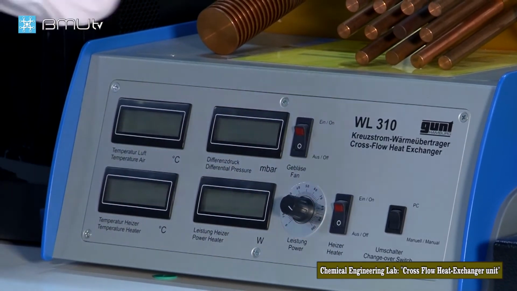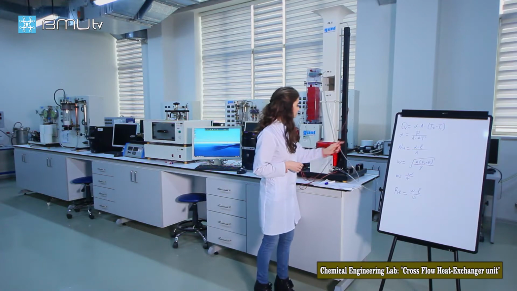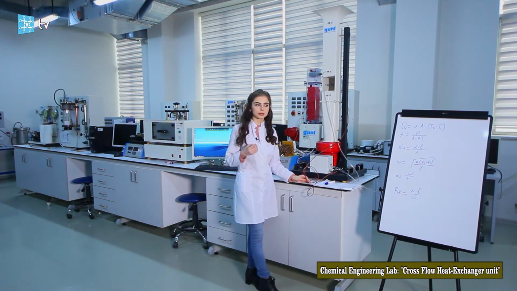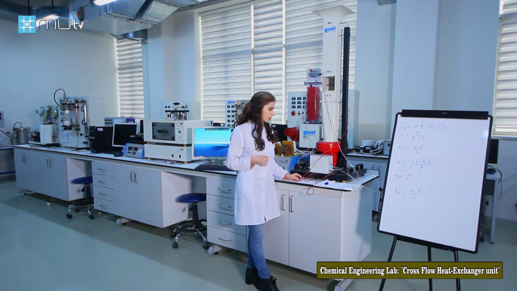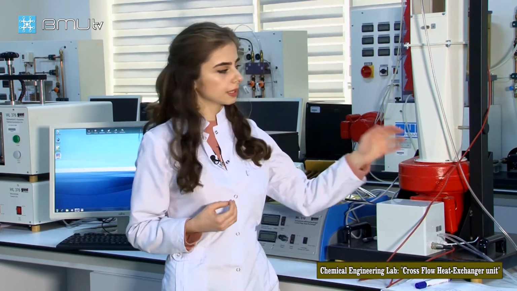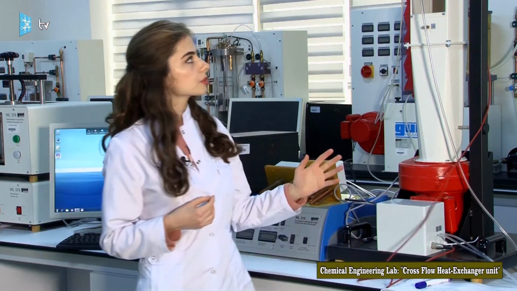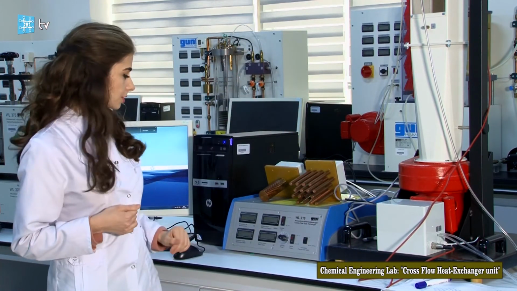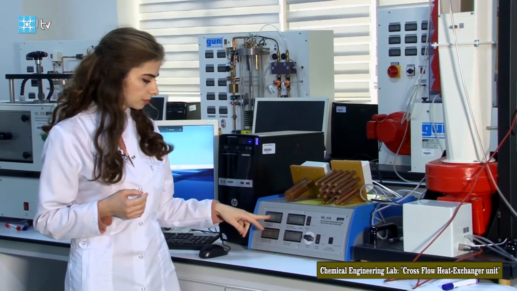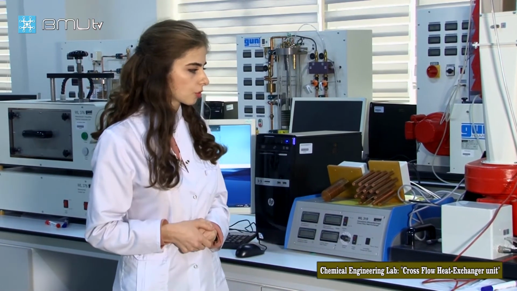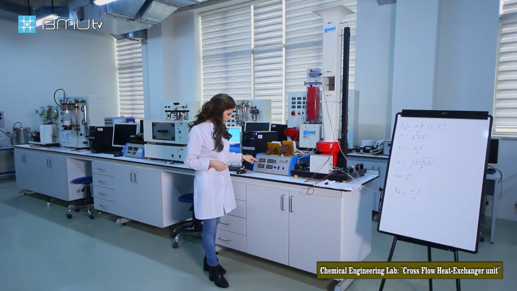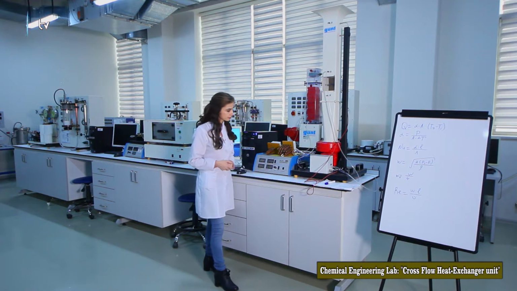At the same time, we have thermocouples. As you know, thermocouples are the sensors which measure temperature. We have two thermocouples here. One thermocouple will measure the heater temperature, and another thermocouple will measure the inlet air temperature, and both of them will be seen on this display and control unit. Here, as you see, this is the temperature of air, and this is the temperature of heater.